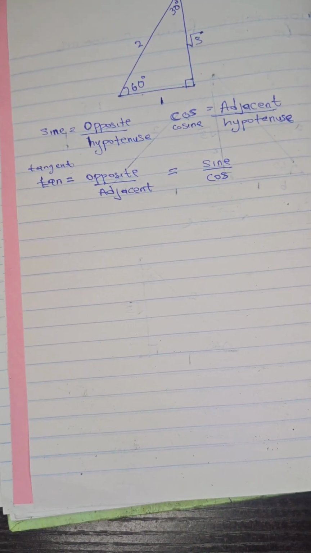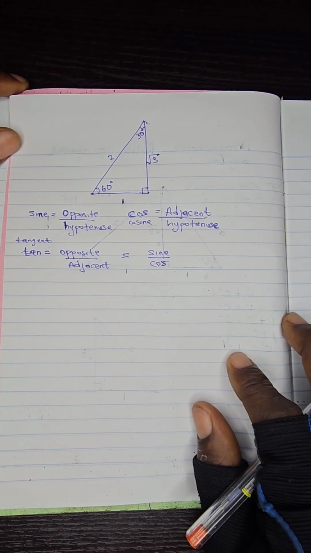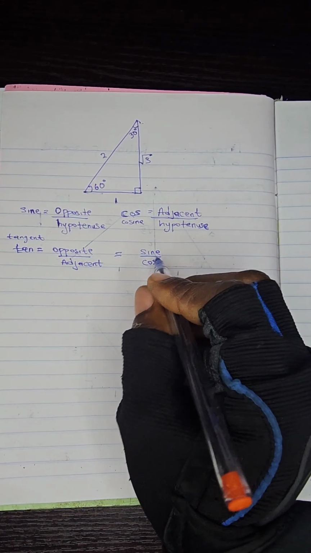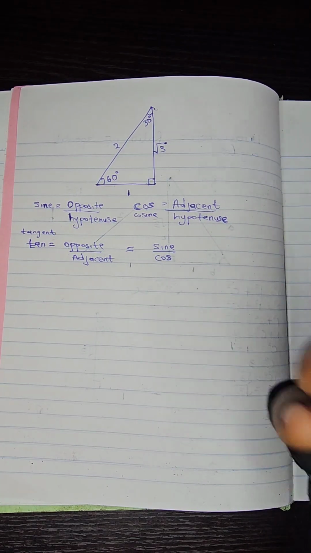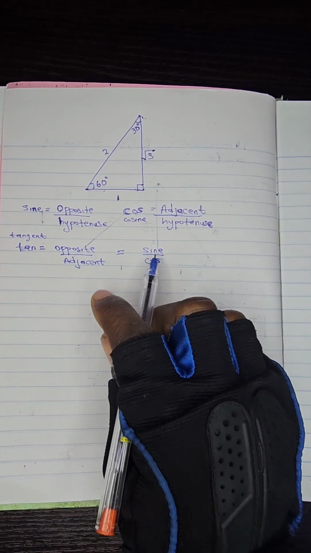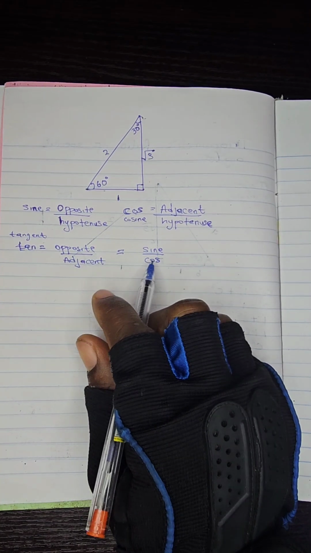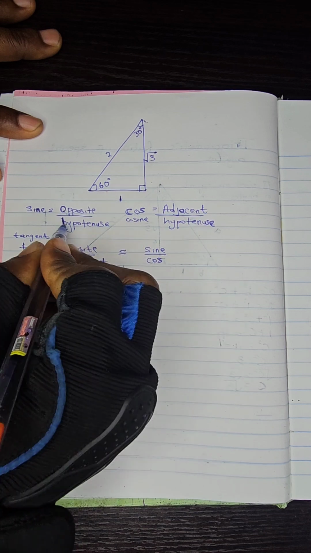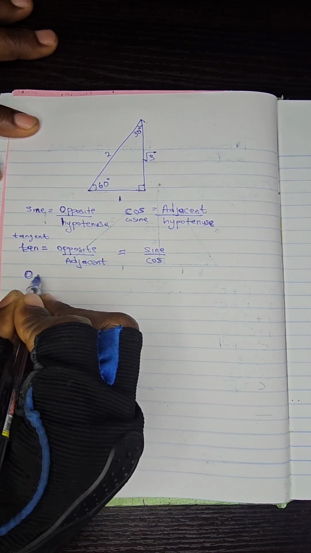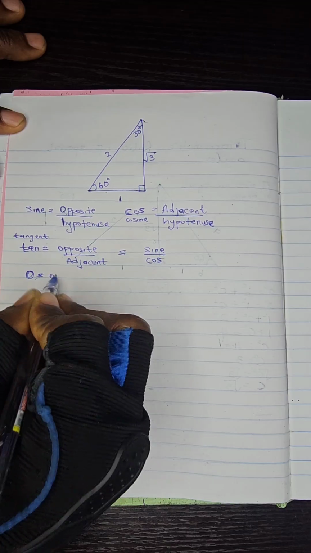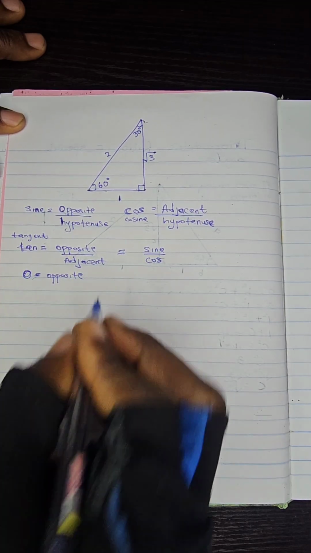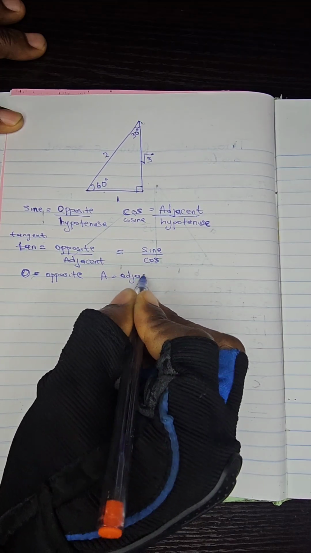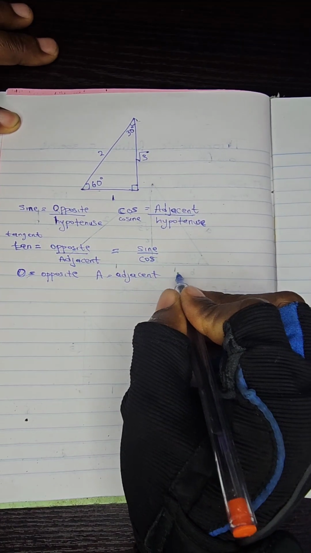So we're using cos. I think this view is better. So how were we able to assume that tan is the same as sine over cos? I want to be showing an explanation of everything we arrive at. Now let's look at it. Let me use O for opposite. Going forward, I will not stop writing the full name. Let me say O is opposite, A is adjacent, and H stands for hypotenuse.